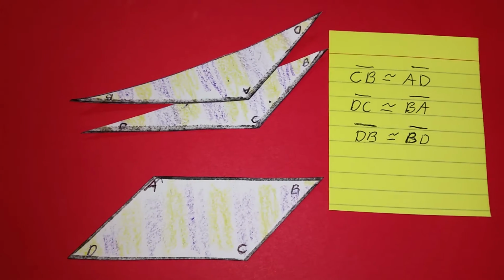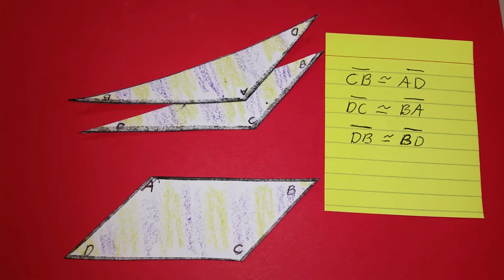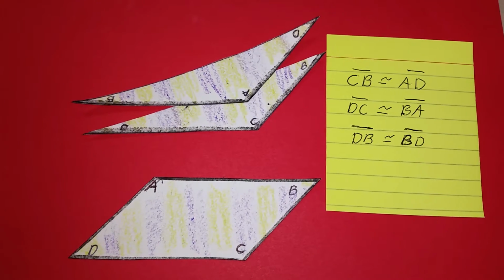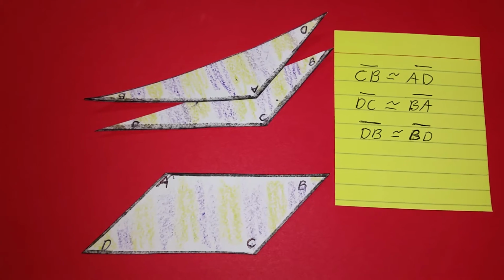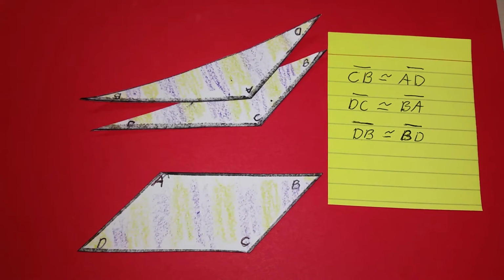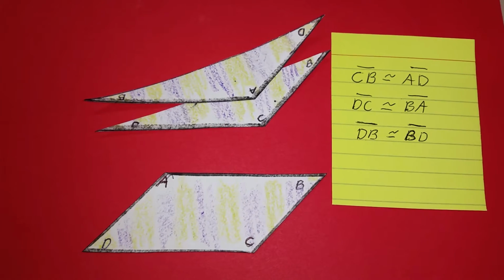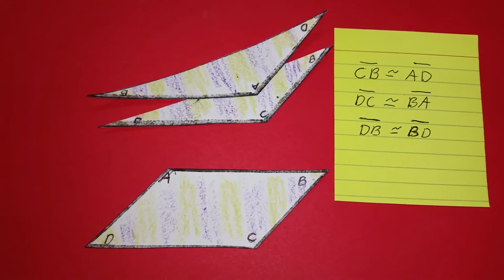And with this whole rotation thing we did and cutting it into triangles, we have proven that those are also congruent. So opposite sides of a parallelogram are parallel and congruent. And that works also with the top and bottom sides. So AB is parallel to and congruent to DC.